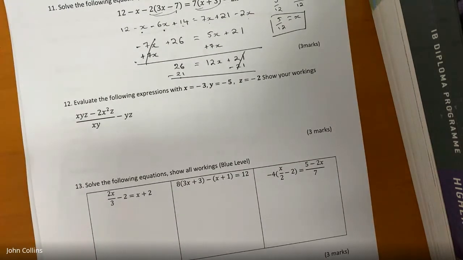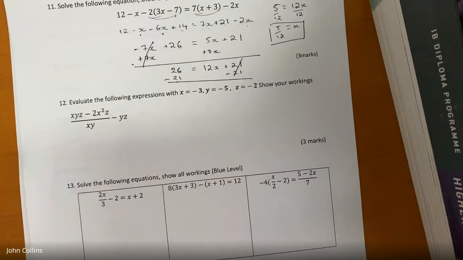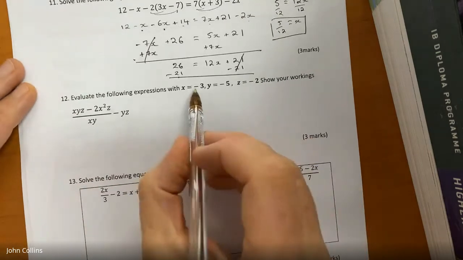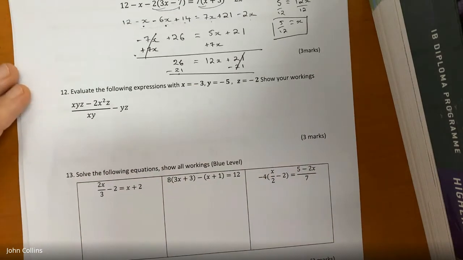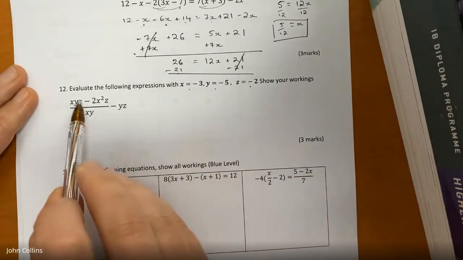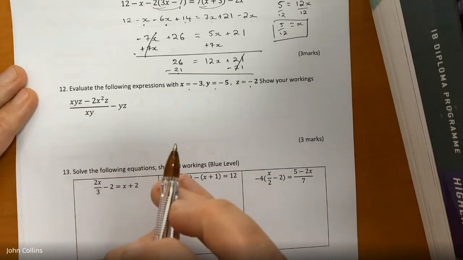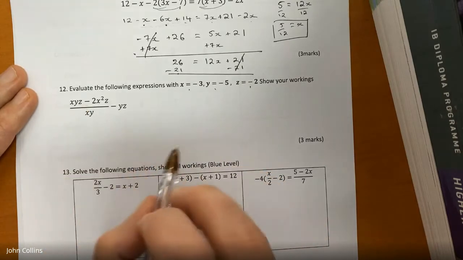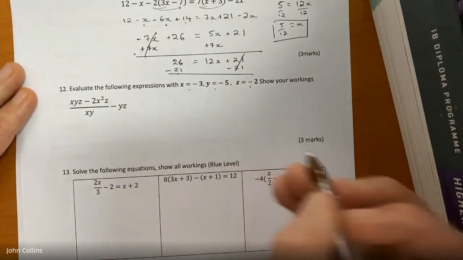Okay, let's look at question 12. Right, this is a negative number fiesta. Each of these is negative numbers, and there's negatives in the substitution, so in the expression. So let's see how it goes.